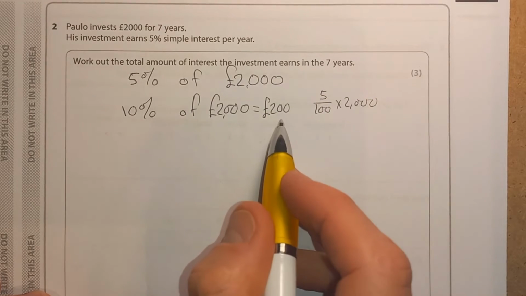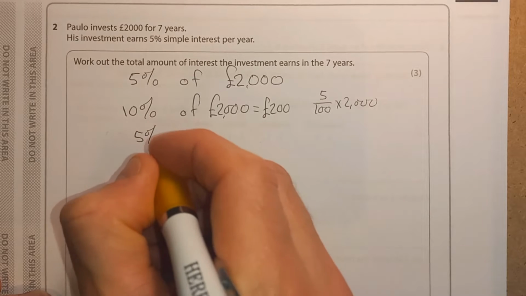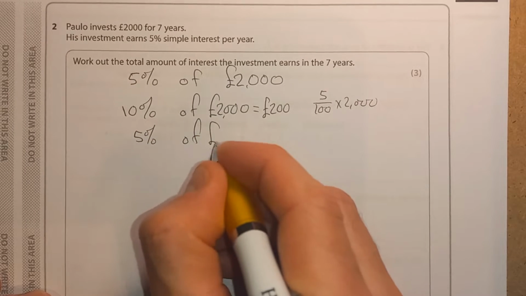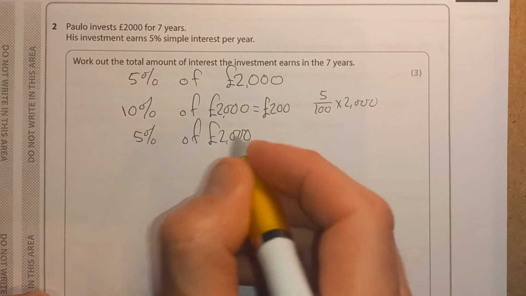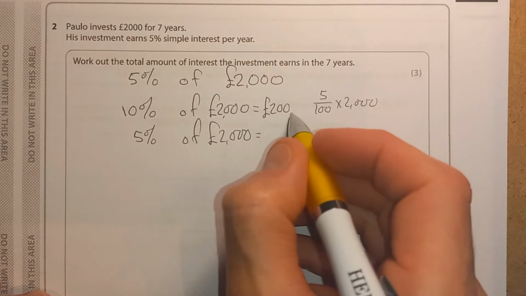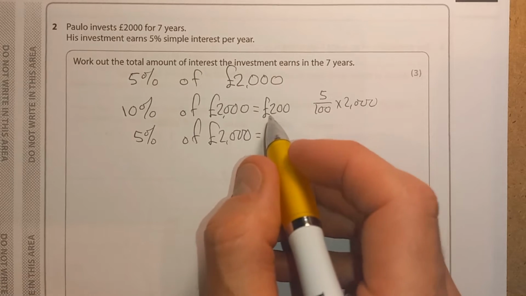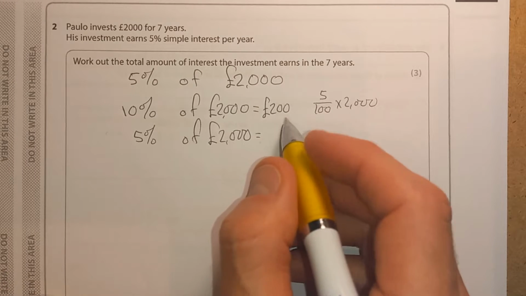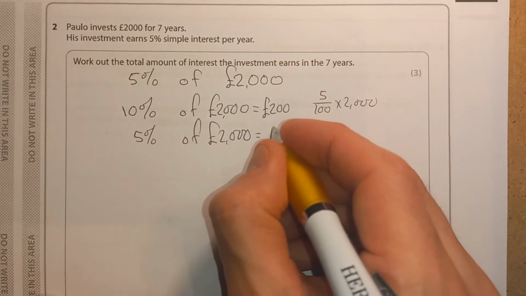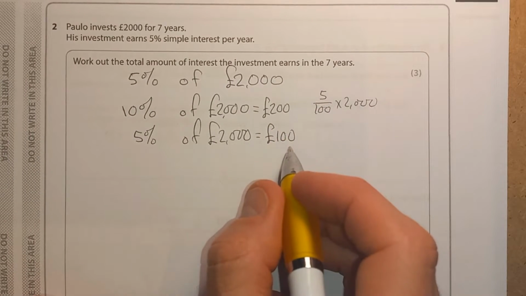So it's going to be £200. Well, if I want 5% of £2,000, well, 5% is half of 10%. So all I need to do is half of 200. So I could use the bus stop method, but I know that half of 2 is 1, so half of 200 is just going to be £100.